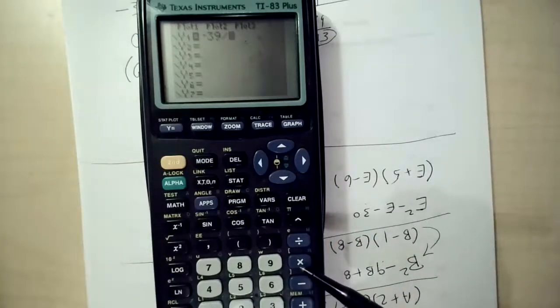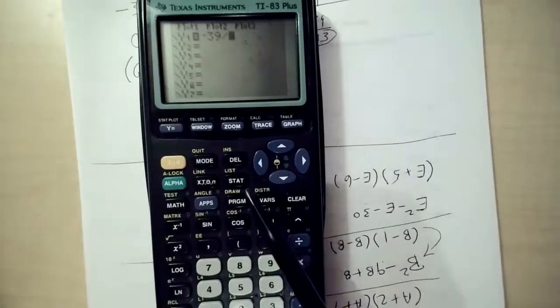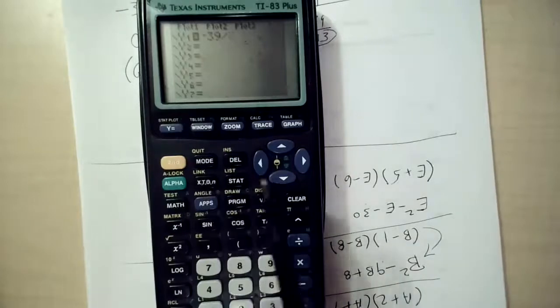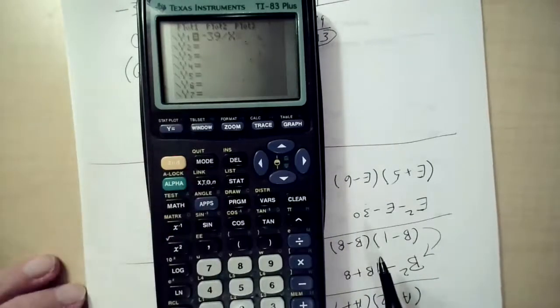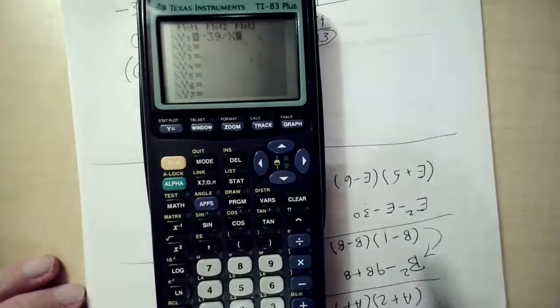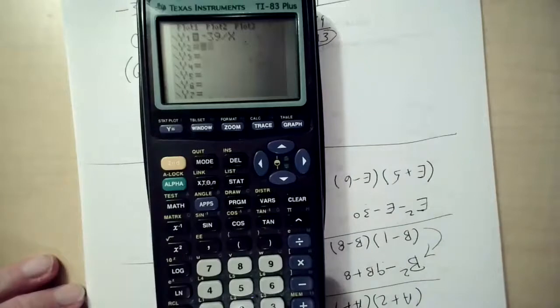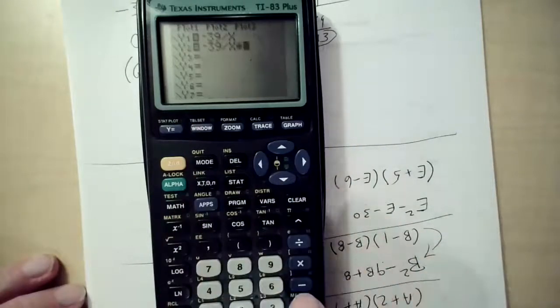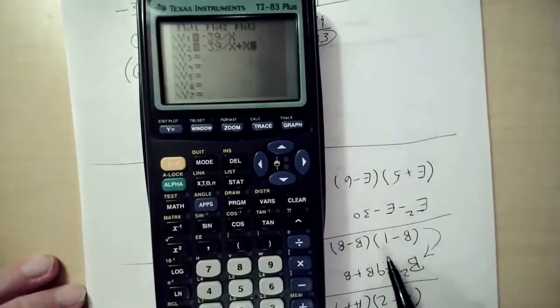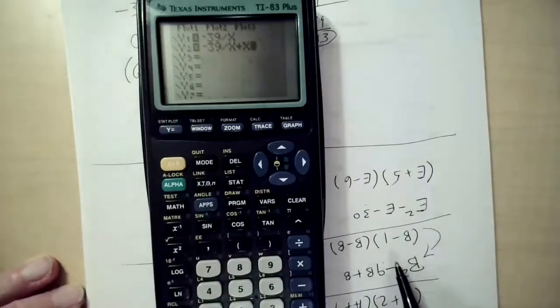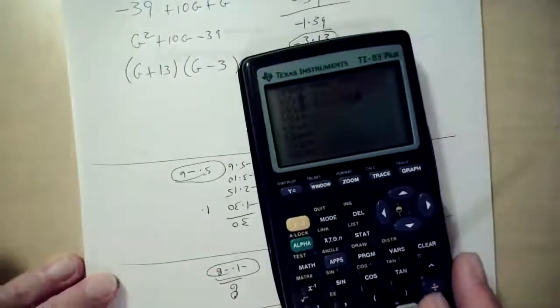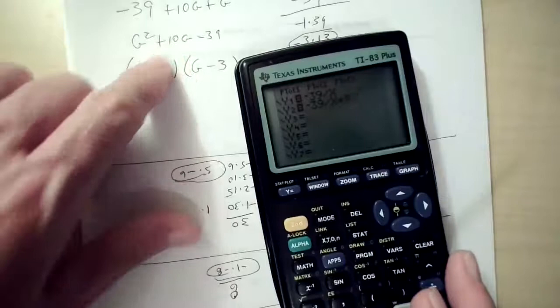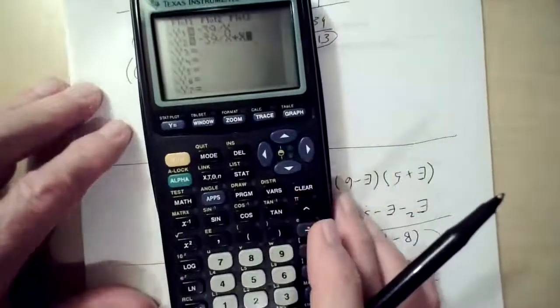Now x is not, of course, this. That means to multiply. X is this up here where it says xt, theta, and n. We divide by x. Now arrow down to y sub 2. And again, you put -39 divided by x plus x. Now what that's going to do is it's going to add the two factors together because we want the factors to add up to 10, right? Right.